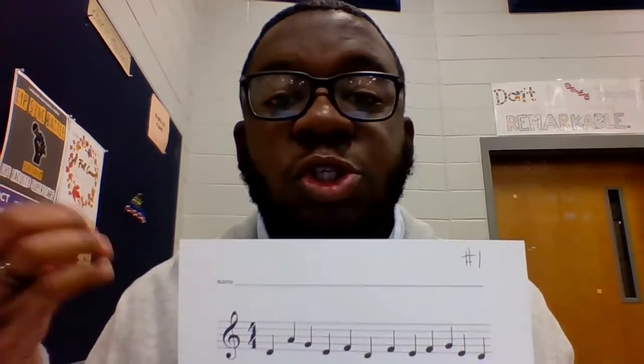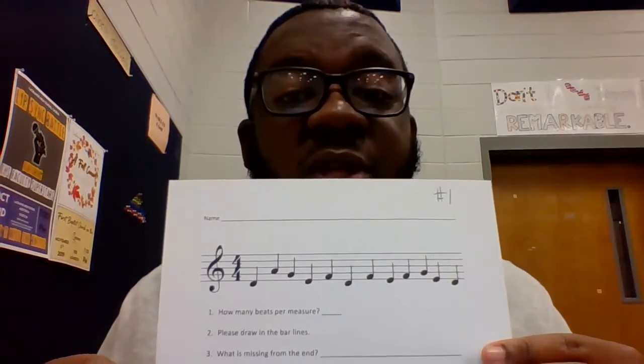Draw a line. If you determine that there are supposed to be 2 beats in a measure, do the same thing but only count to 2. 1 beat, 2 beats. Draw a line. 1 beat, 2 beats. Draw a line. So simply determine how many beats are supposed to be in a measure, count that number of beats, draw a line, then count that number of beats again, draw another line.